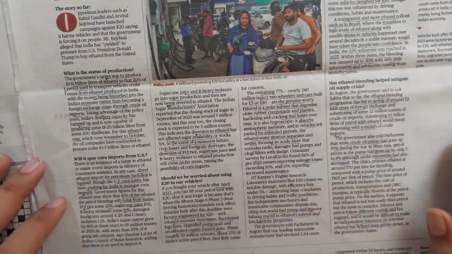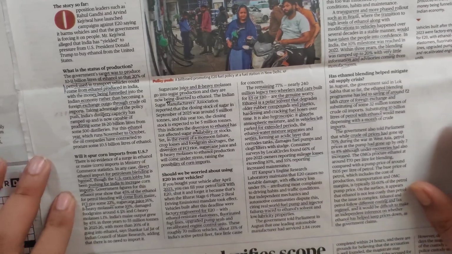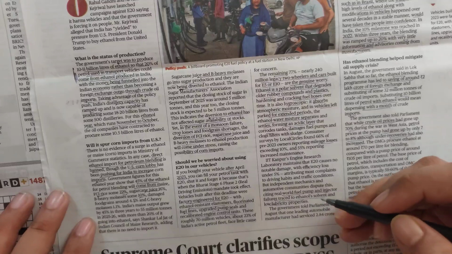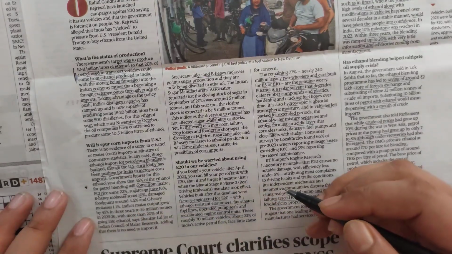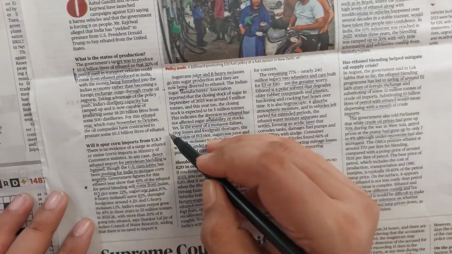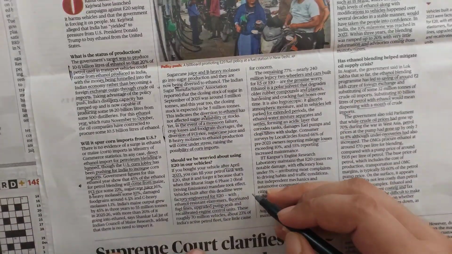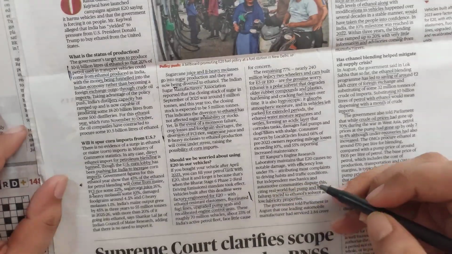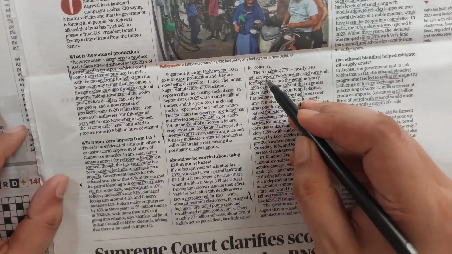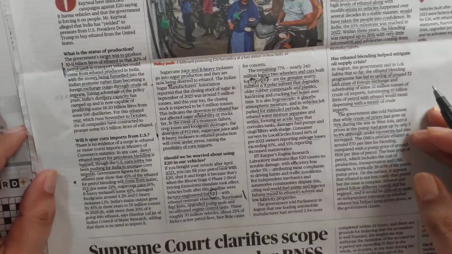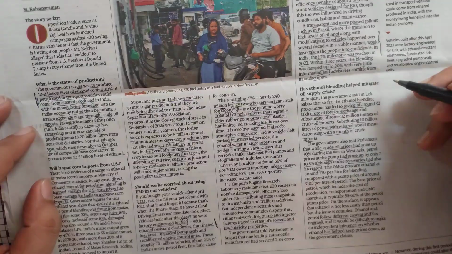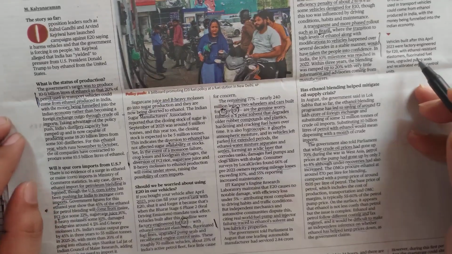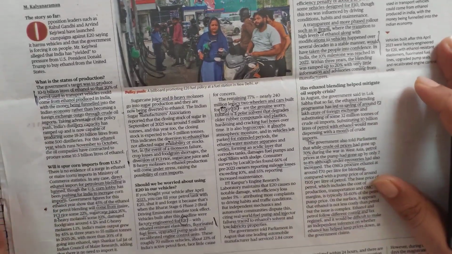So this article beautifully talks about what E20 actually is. It defines E20 over here, and then it also talks about how ethanol is being manufactured, how it is being sourced, what the different sources of ethanol are, and then it focuses on how ethanol blended petrol can impact the engine of our vehicles. What is the difference between E5, E10 and presently E20? And then it talks about some hasty implementation, compares it with Brazil, that the government of India should have implemented E20 in a gradual way. So very beautiful article loaded with information.